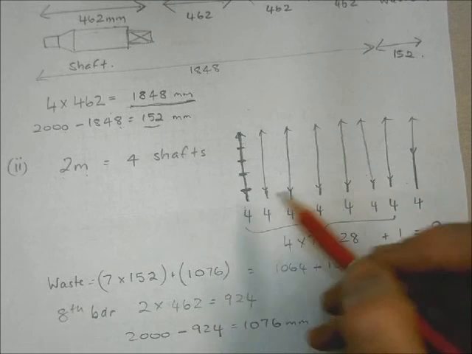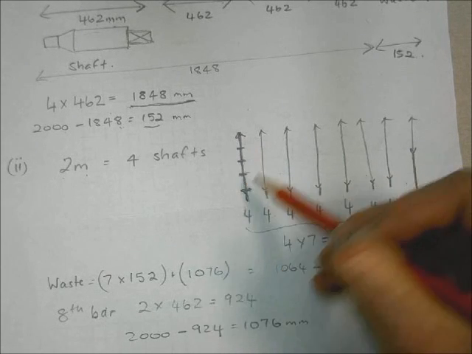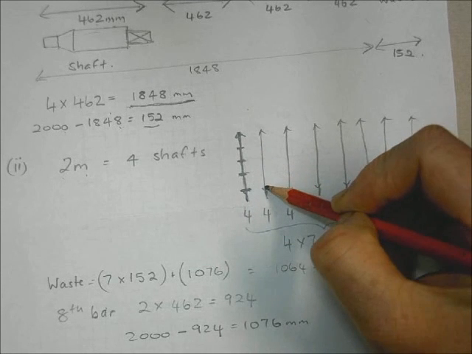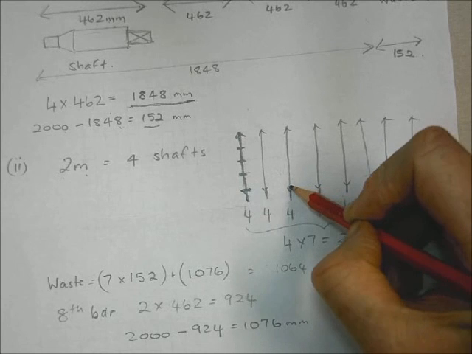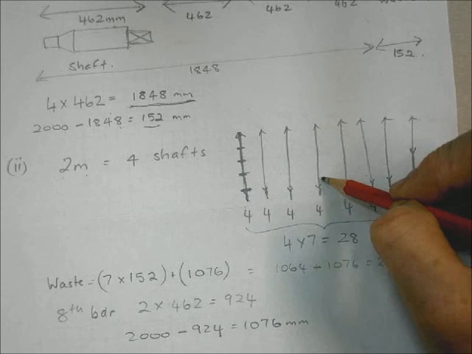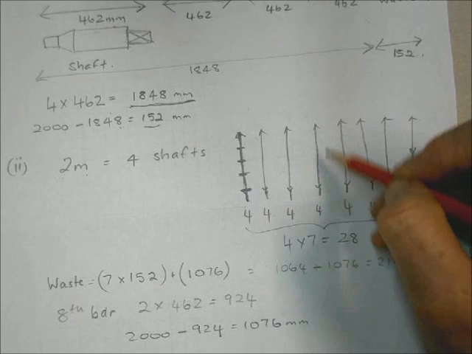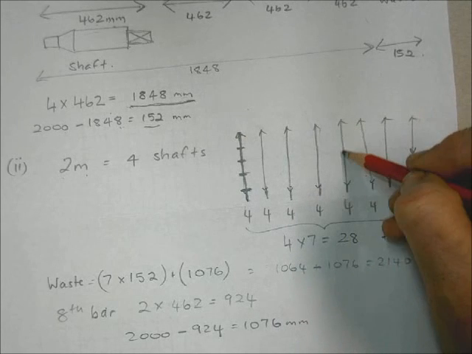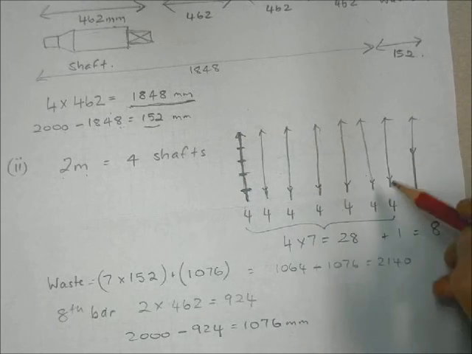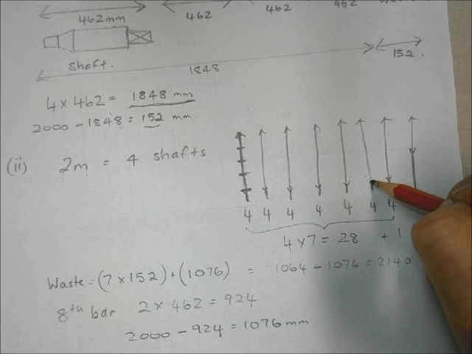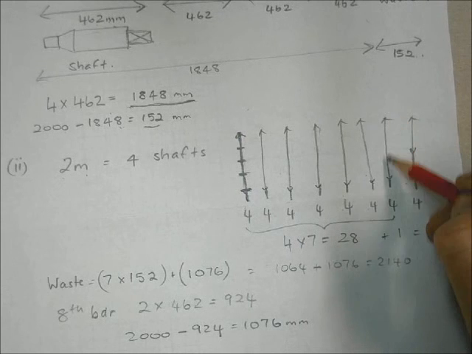Okay, so if this makes 4, then 2 bars will make 8, 3 bars will make 12, 4 times 4 will make 16, 5 times 4 will make 20, 6 fours, 24, 7 fours, that's 28.